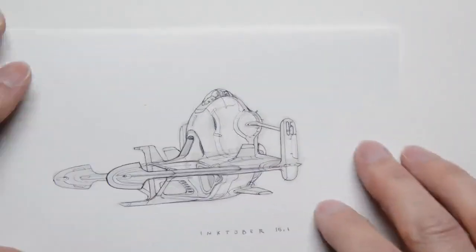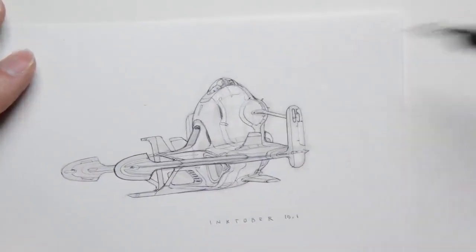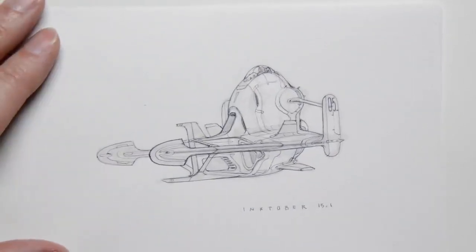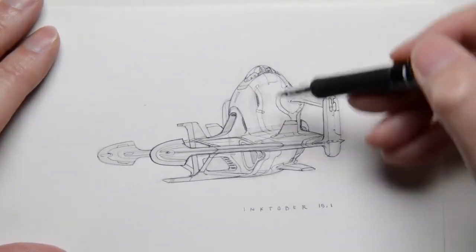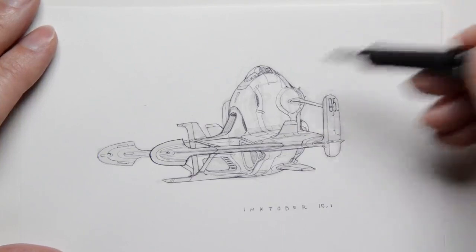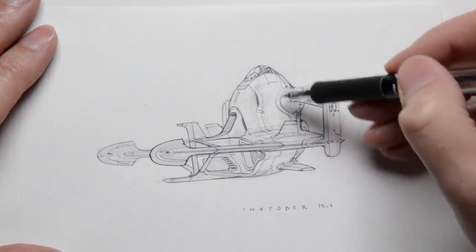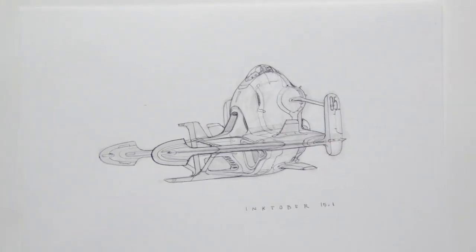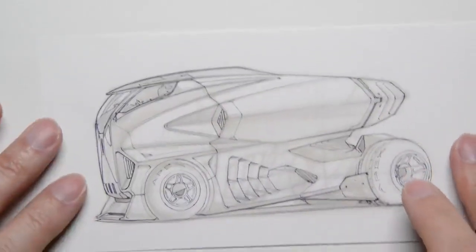So, don't be afraid to put on the lines to show the extra forms. Just know when you go to value, you're probably going to be able to get rid of a lot of those and show the form with the value change and not have to show it with the line anymore. But when you're only doing a line drawing, that's why we need all these different line types to show the shape.